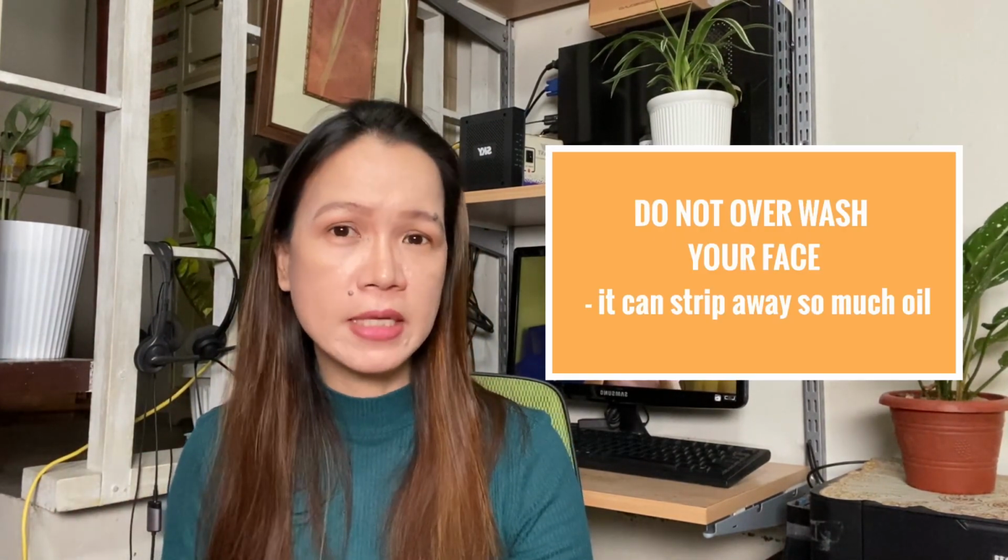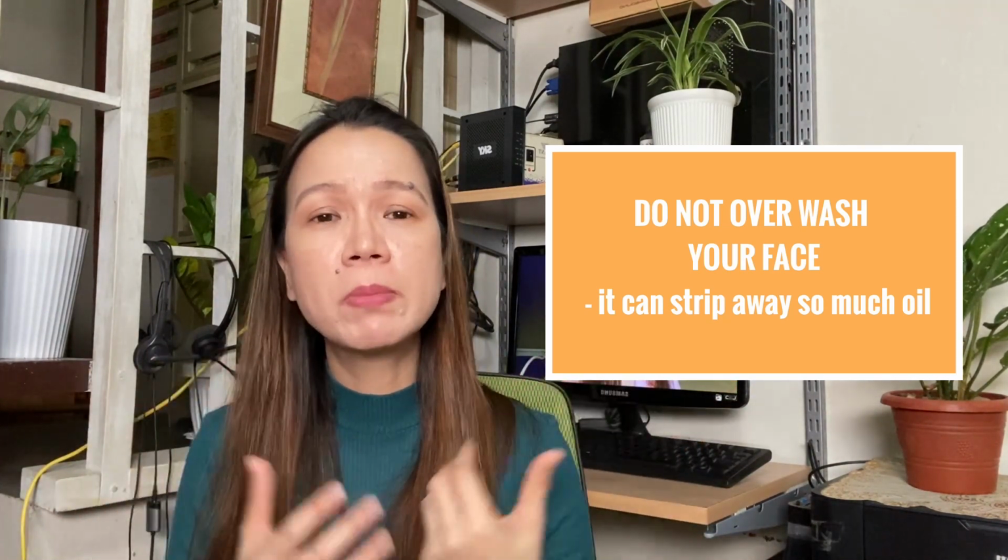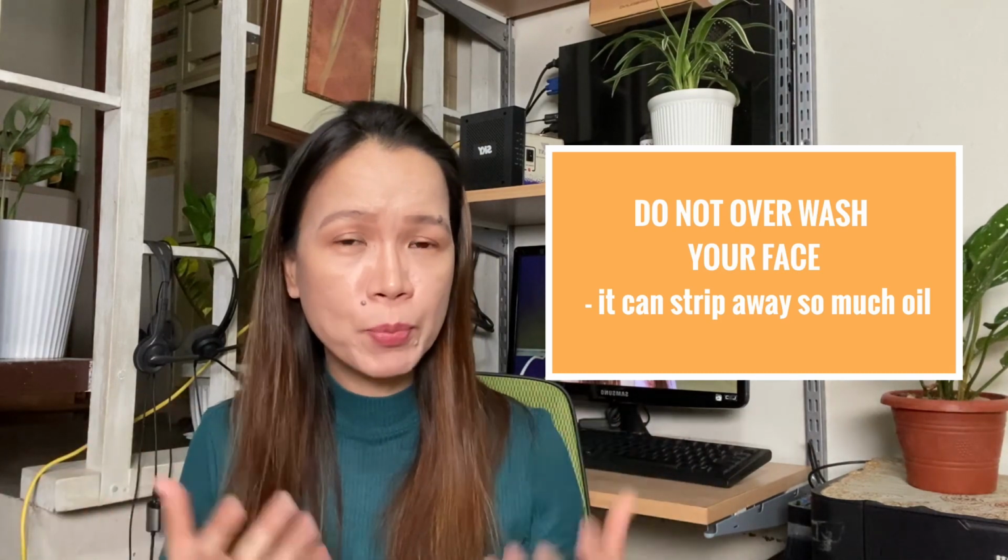Here are some of the tips for those who have oily skin. Number one, don't overwash your face. Kasi overwashing your face can strip away so much oil. At yun ang magbibigay ng signal sa skin natin to overproduce sebum and oil para makompensate kung ano yung nawawala. For oily skin, you may want to look for watery texture and gel texture products formulated with salicylic acid, glycolic acid, niacinamide, and benzoyl peroxide. These are the ingredients that keep acne and oil under control.